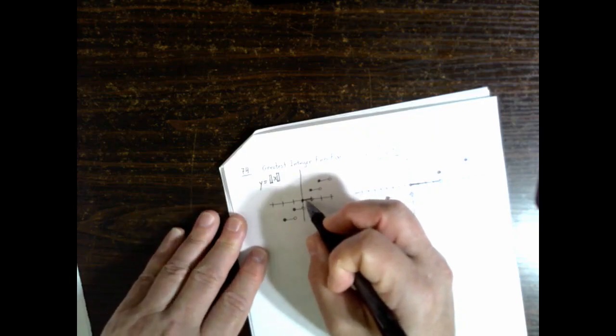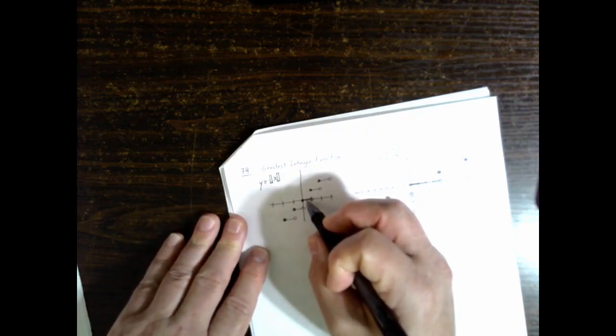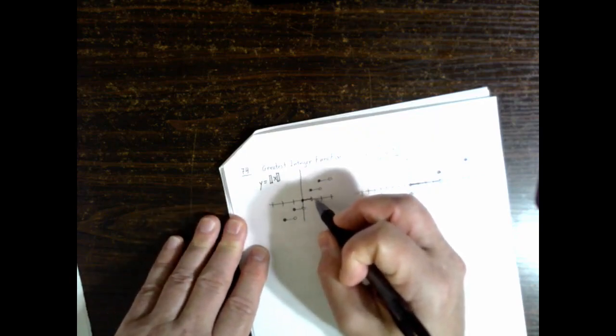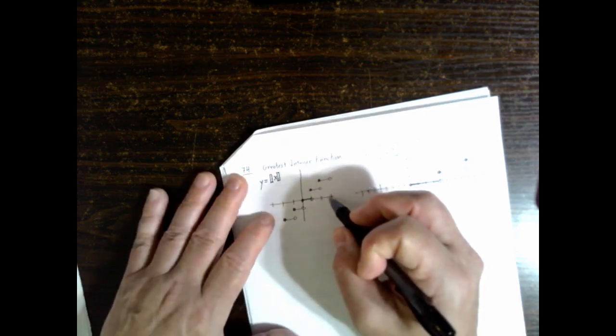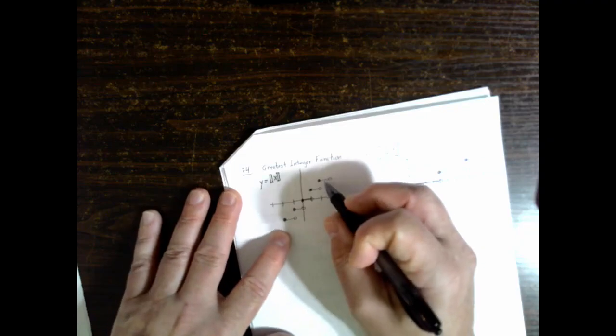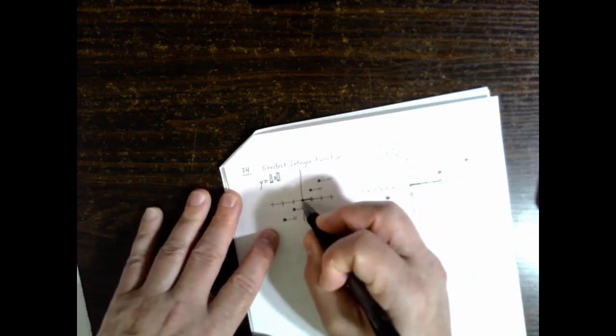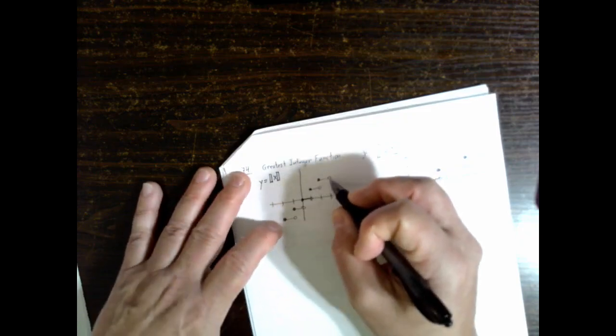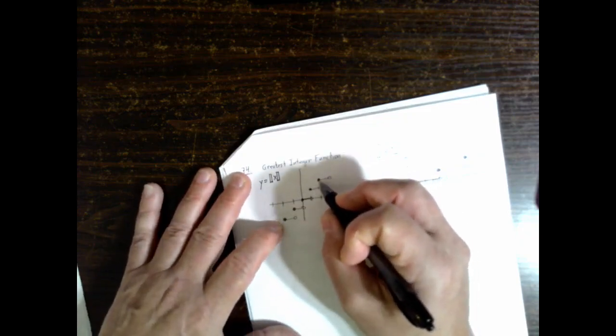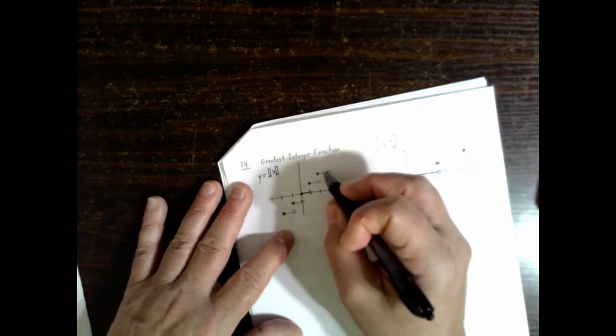If you plug in 1/2, you get a y coordinate of 0. If you plug in 1.2, you get a y coordinate of 1. Plug in 2.7, you get a y coordinate of 2. So anything less than 1 is just 0. Anything less than 2 is just 1. Anything less than 3 is just 2. And so you get this guy here.